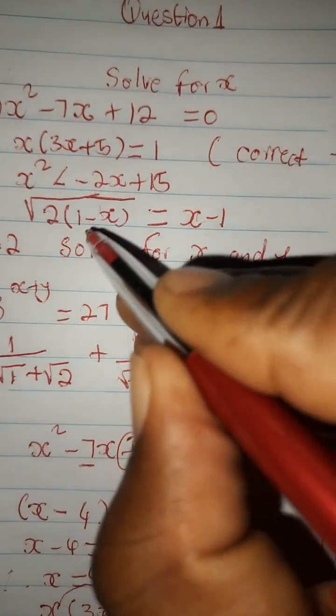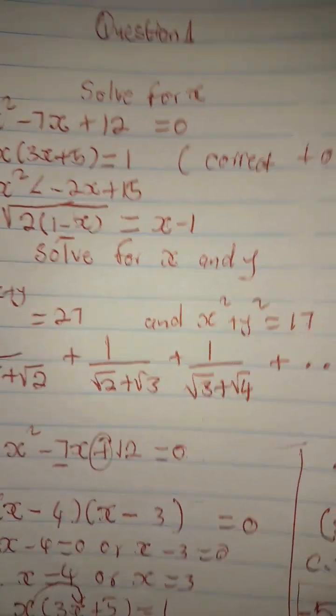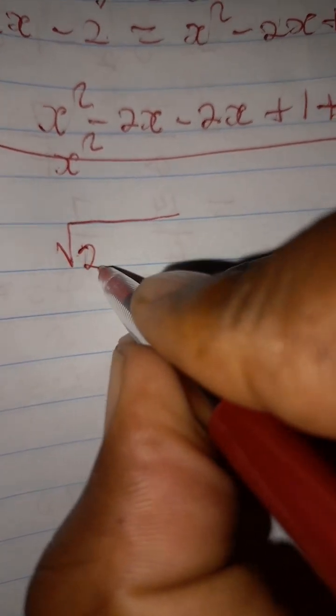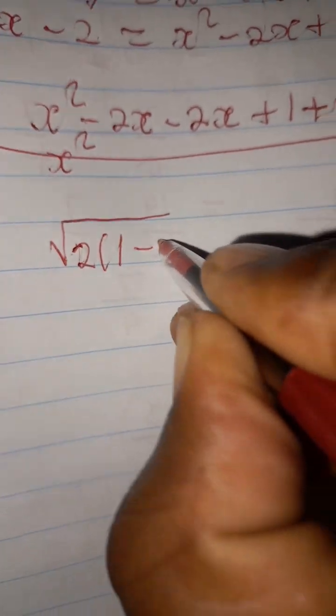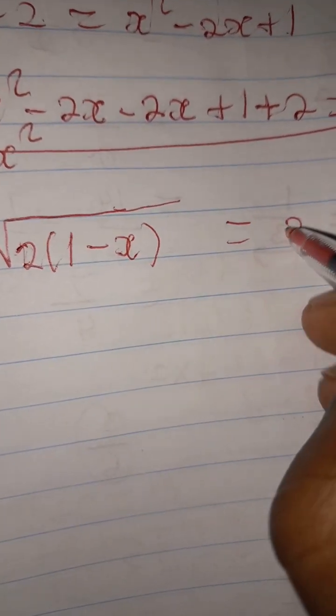Oh, my mistake was here at 1 minus x. So let's go back and rectify that. It's good to admit your mistakes. So in other words, we were given, let's erase this, it's no longer going to work. We're having the square root of 2 times (1 minus x) equated to x minus 1.